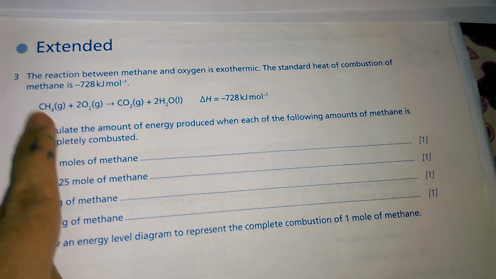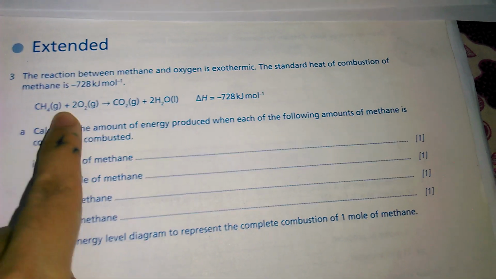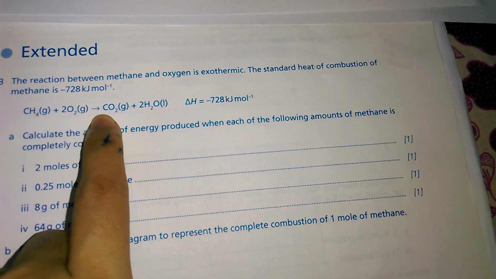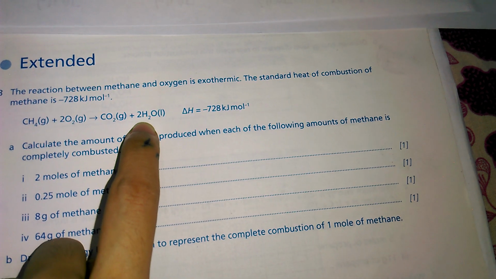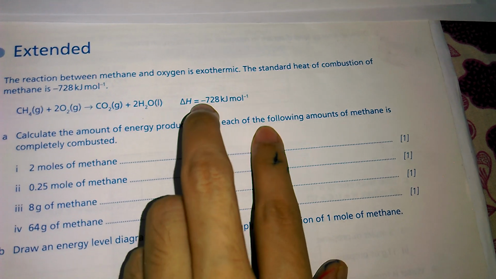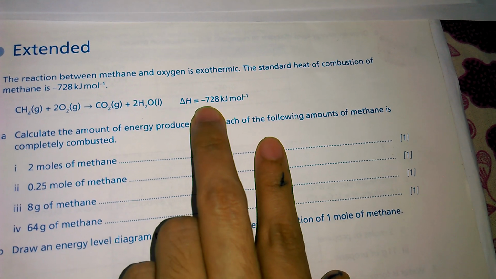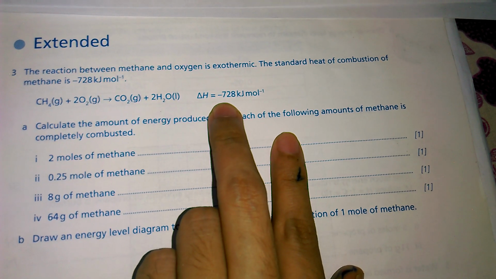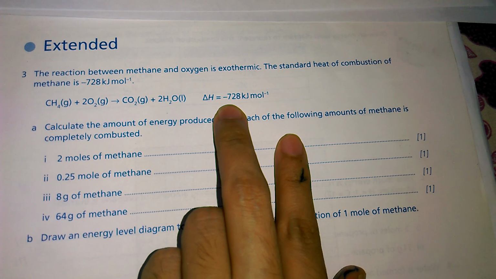CH4, it means that 1 mole of methane reacts with 2 moles of oxygen to produce 1 mole of carbon dioxide and 2 moles of water. It is exothermic. Why is this exothermic? Because the enthalpy change sign is negative. If negative, it means that it releases energy, or it is exothermic.